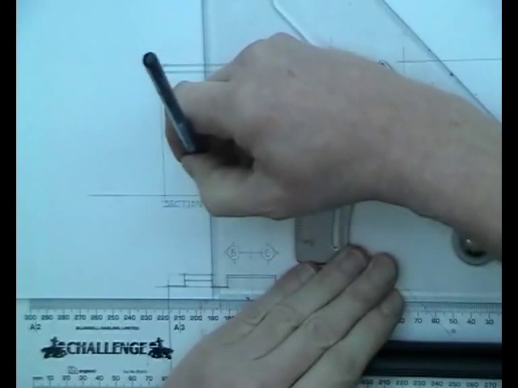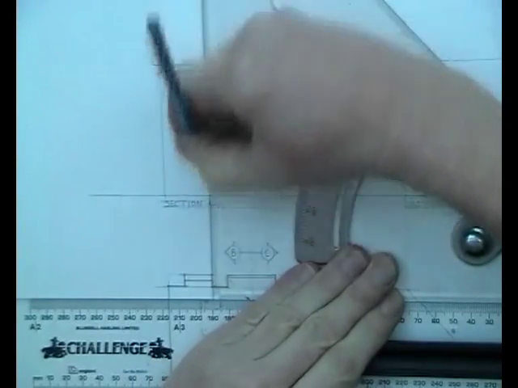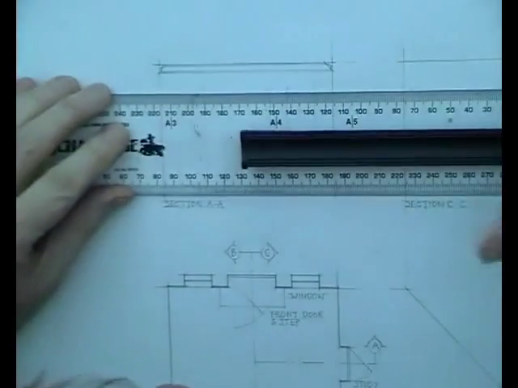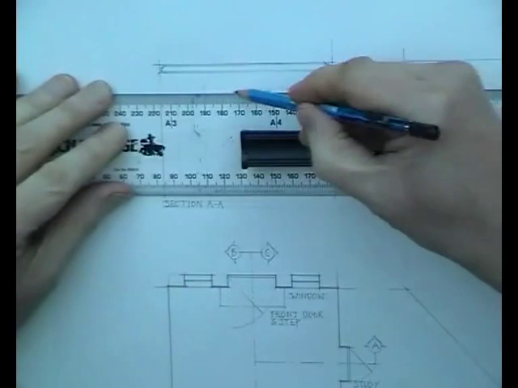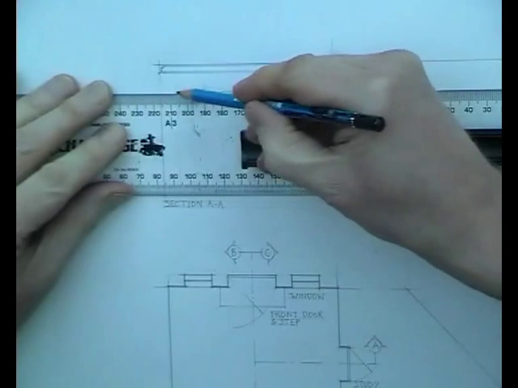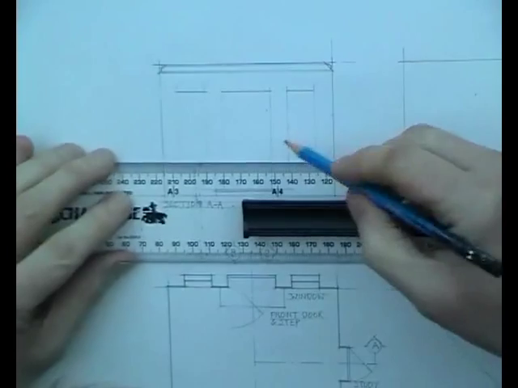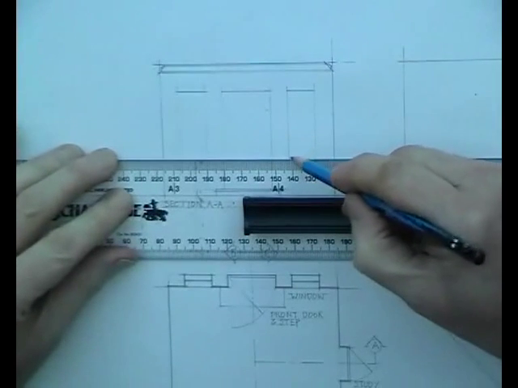So what I'm doing now is laying out vertically, which I've taken off the plan, the sides of the door and the sides of the two windows either side of the door. So the only thing I'm adding at this point is the vertical heights of elements.